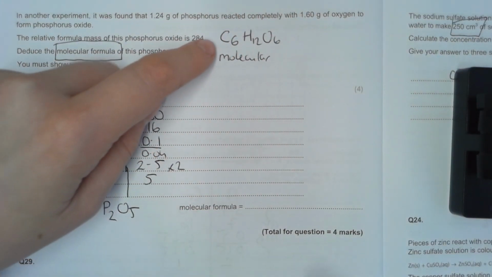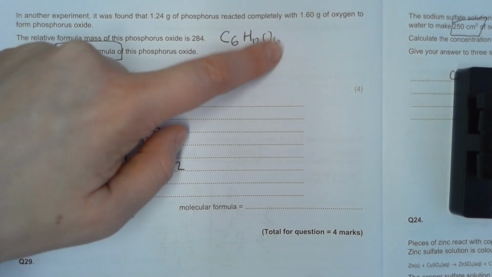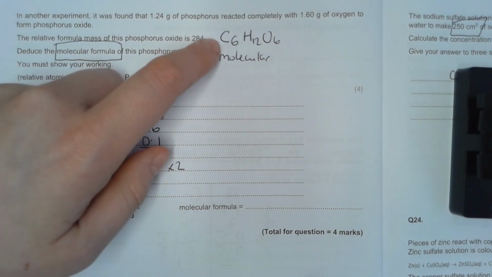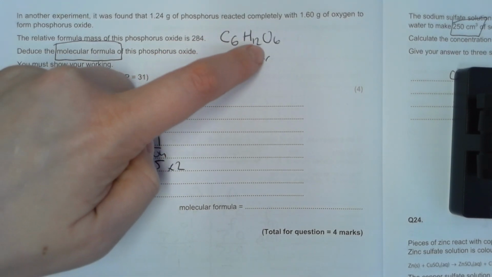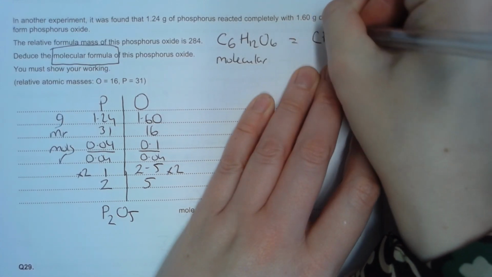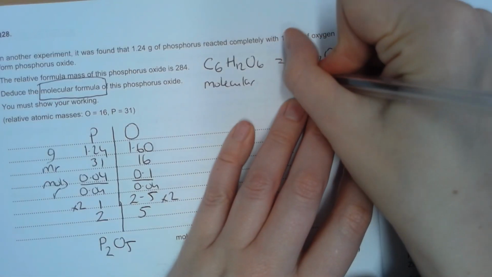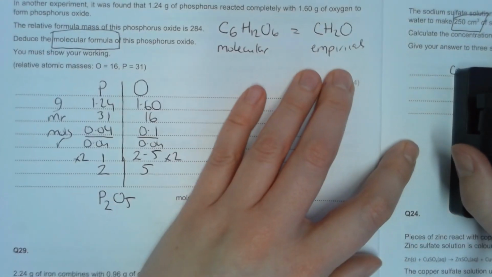This here represents the molecular formula of glucose. It tells me exactly how many atoms are in glucose. I've got 6 carbons, 12 hydrogens, and 6 oxygens. But these numbers can be simplified. I divide each of these numbers by 6, and I get CH2O, and this represents the empirical formula. So empirical is the simplest whole number ratio.